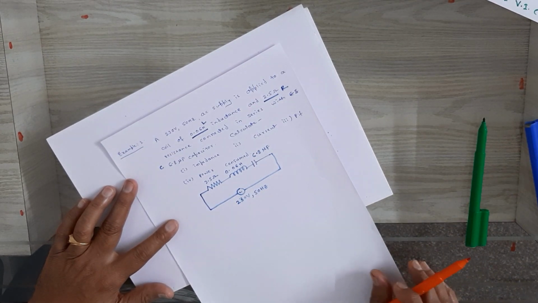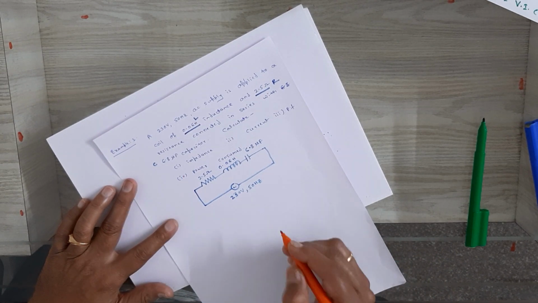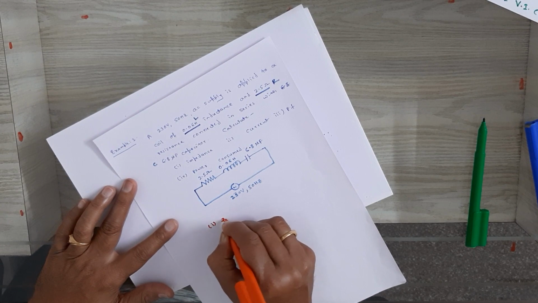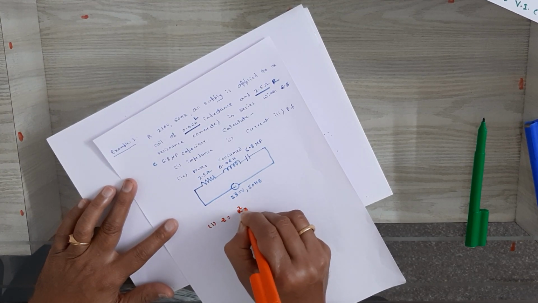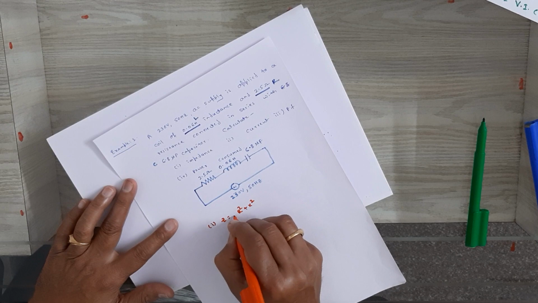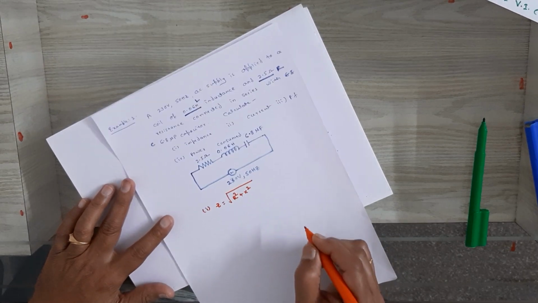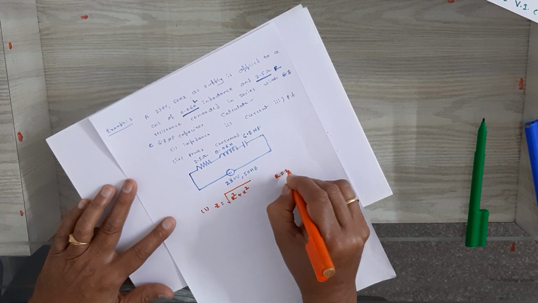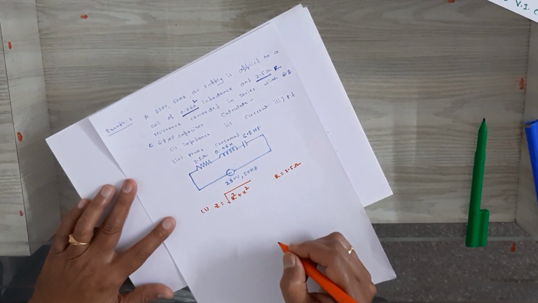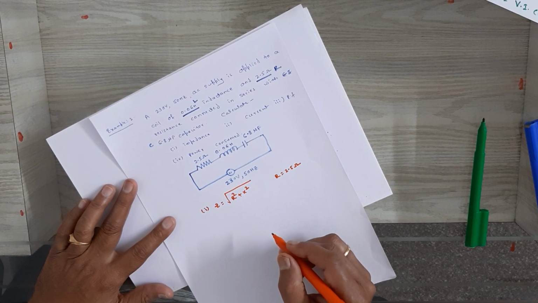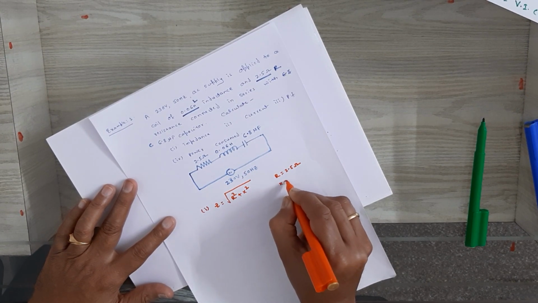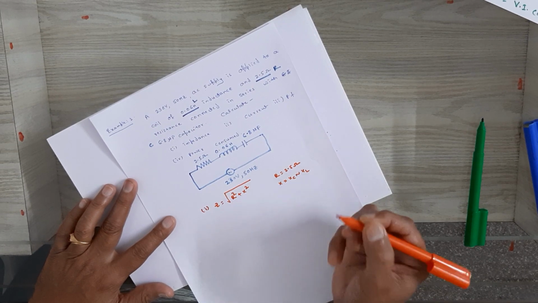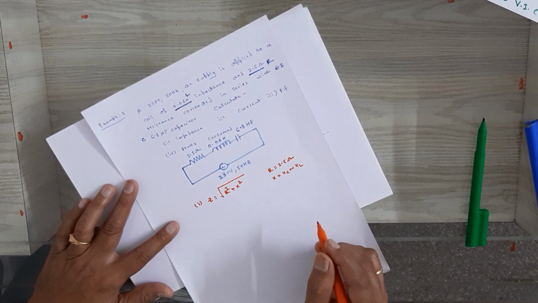So what is the first step? He asks you to find out the impedance. The impedance formula: Z is equal to the square root of R square plus X square. The value of R is given, that is R is 2.5 ohm. Then the next step is to find out X. X is nothing but XC minus XL or XL minus XC, whichever is greater.